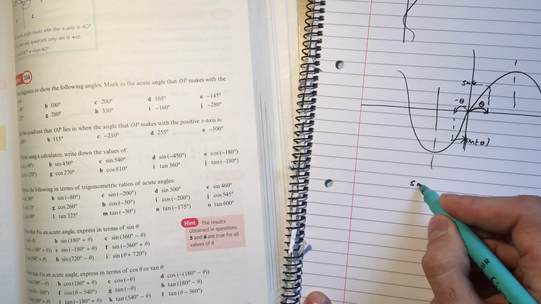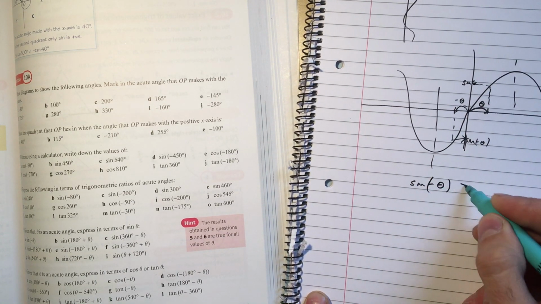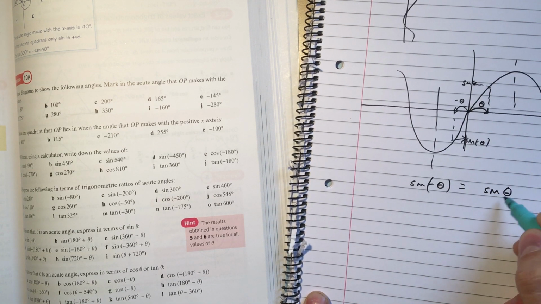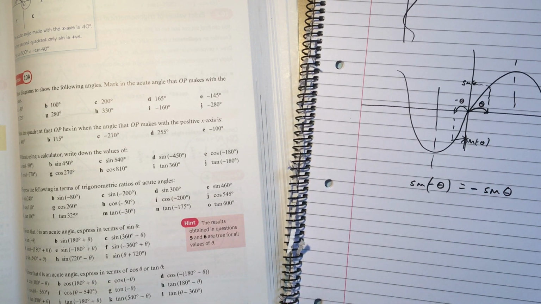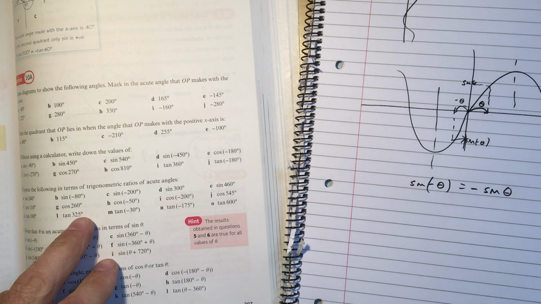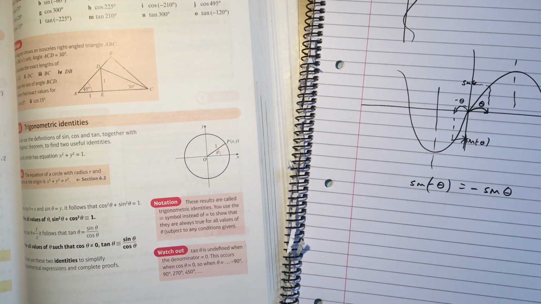So sine of minus theta is the same as sine of theta, but negative. So sine of minus theta is minus sine of theta. Then question 6, you use the same sort of technique there. That's everything on section 10.1. It more or less solves 10.2 for you as well, but I'll do that in a separate video.